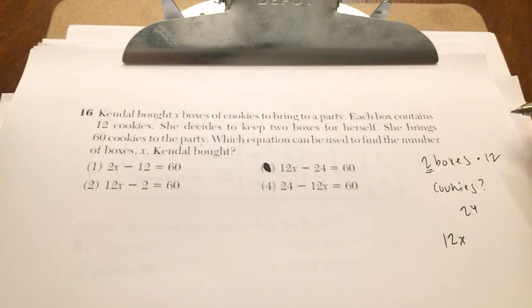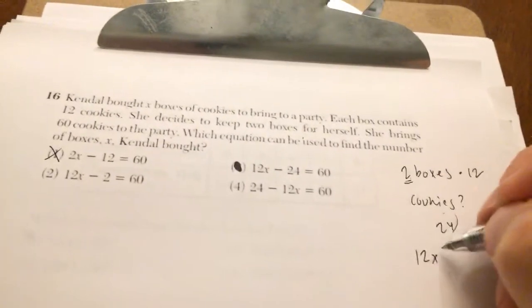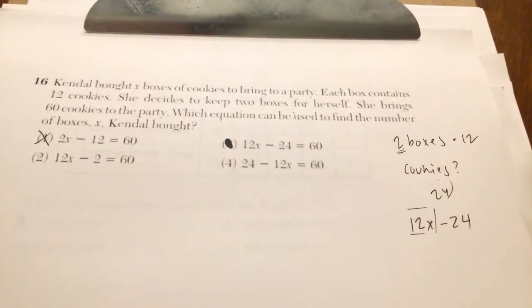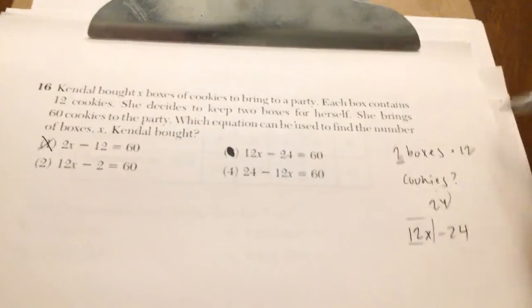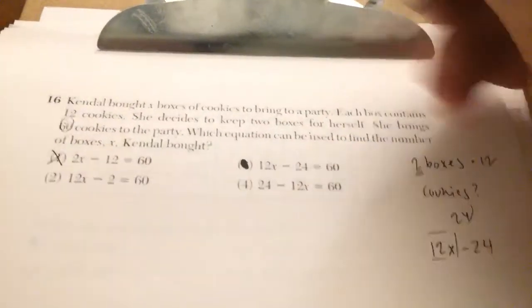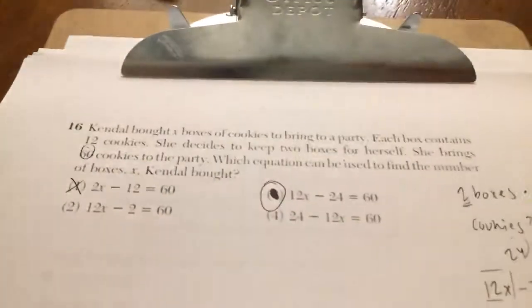Okay, most of these choices have 12x except number 1. She decides to keep 2 boxes for herself. So if she's keeping 2 boxes, ironically going back here, we know that there are 24 cookies. So from this amount, we have to deduct 24. We know that she's bringing 60, so that's the total. This is why it's all equal to 60. So basically what you're doing is deciding between choice 3 and 4, and it's choice number 3.